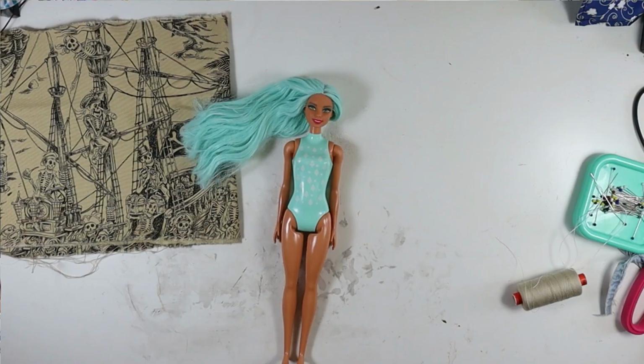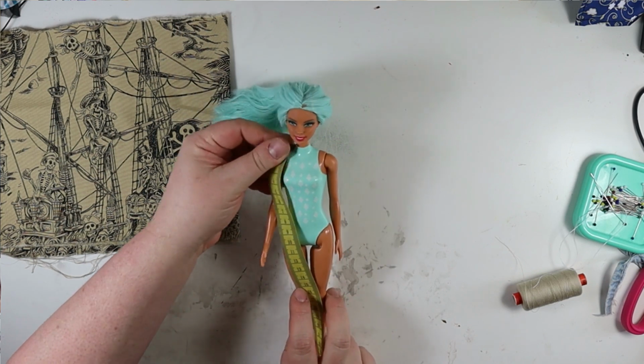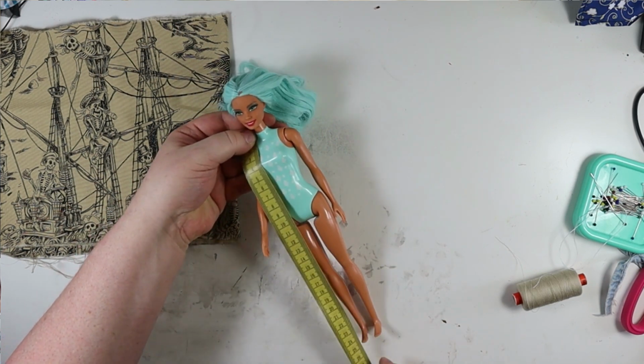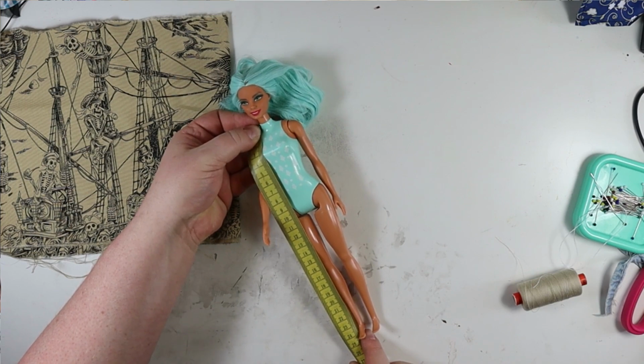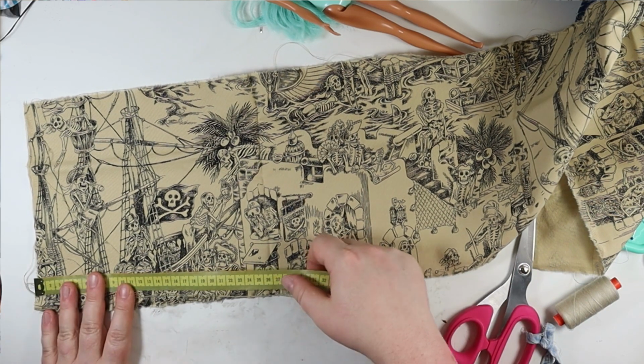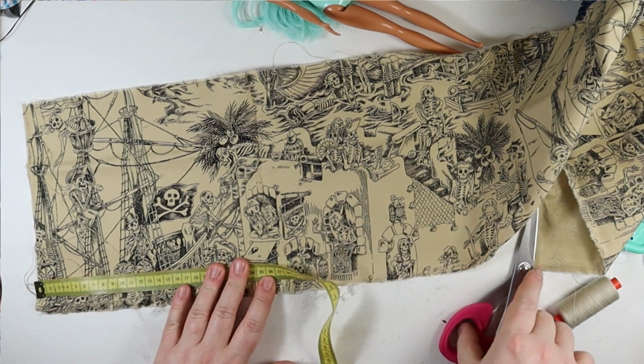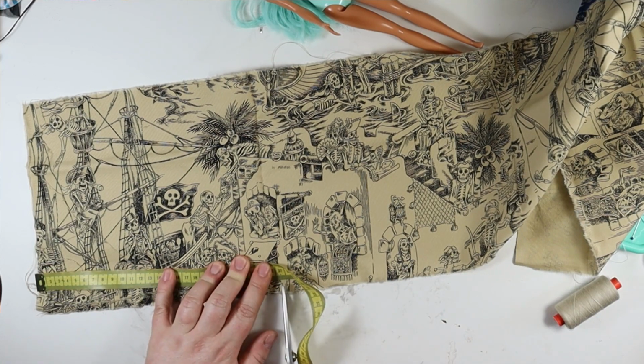Steps: 1. Wash and press your fabric, then lay it out flat. 2. Measure your Barbie doll from the top of her shoulders down to her feet or desired length of the dress. Divide this measurement by 2 to get the center front and back of the dress. 3. Cut a rectangular piece of fabric that is double the width of the center front and back of the dress and add 1 inch (2.5 centimeters) to the length for seam allowance.